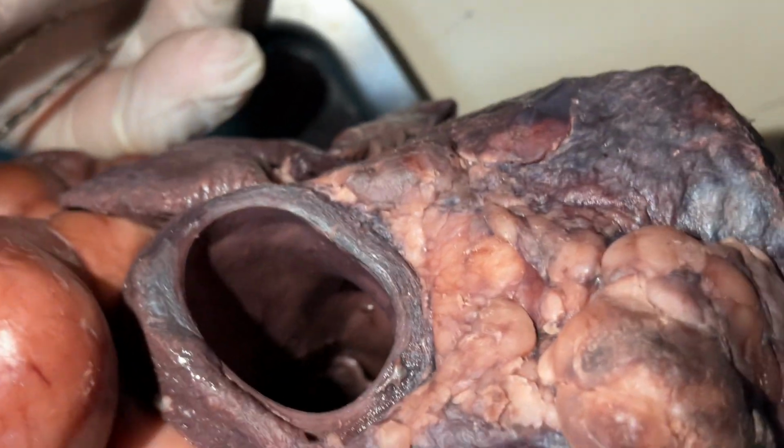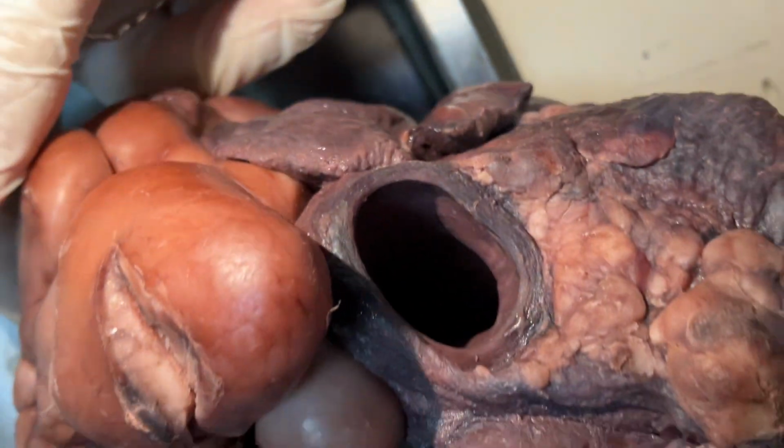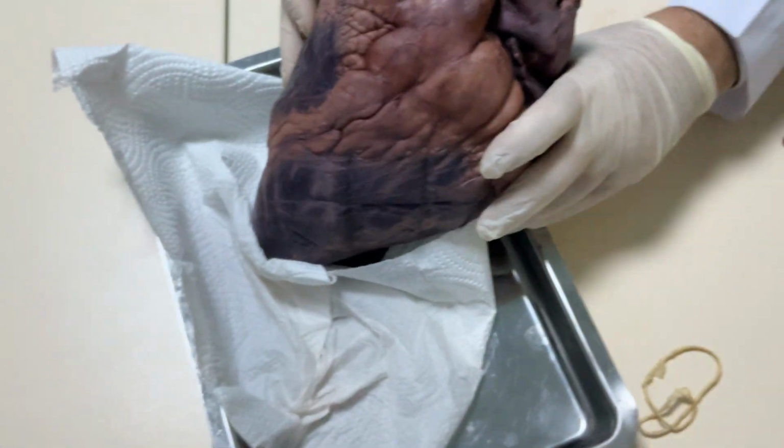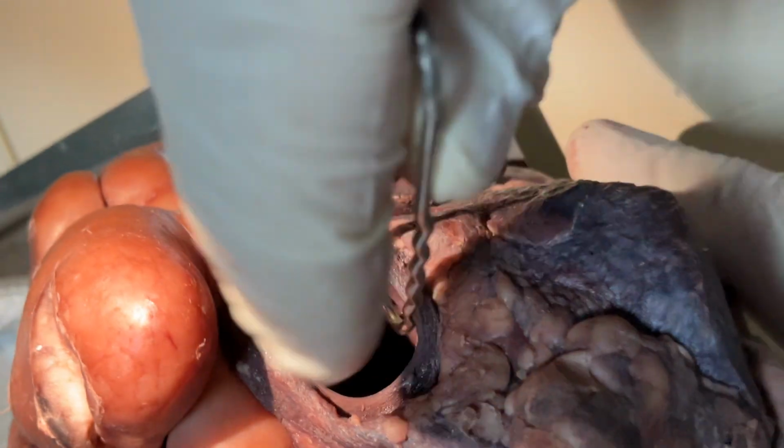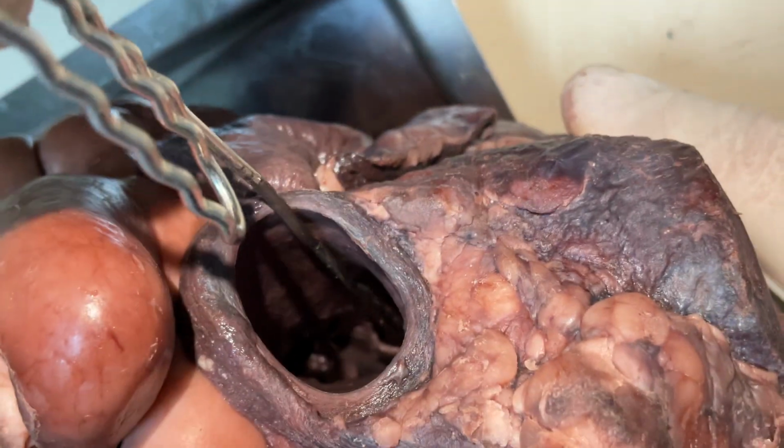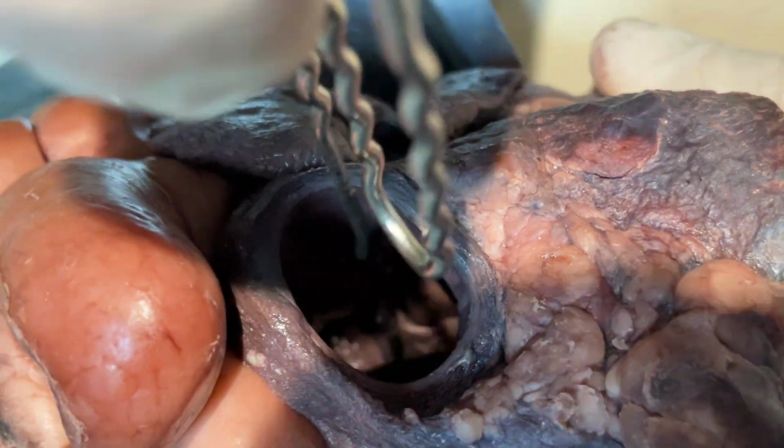I can see the cusps. You use the light, I will show you the cusps. You see down here? Yeah, you can see the cusps over there.